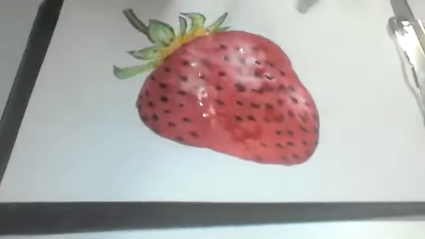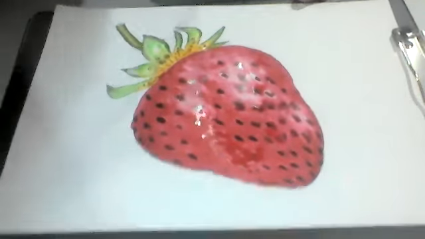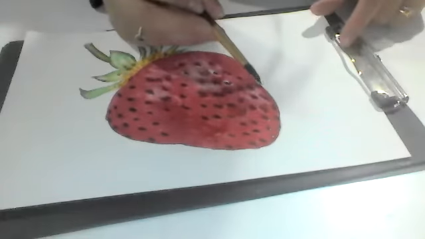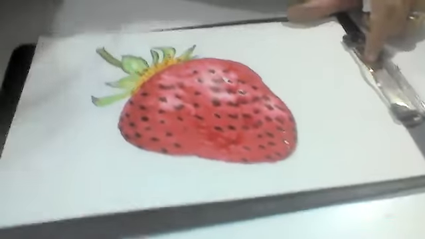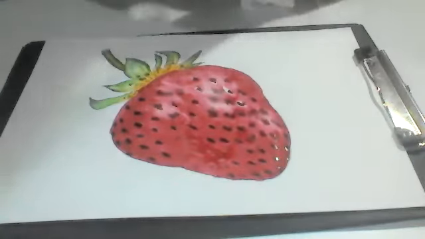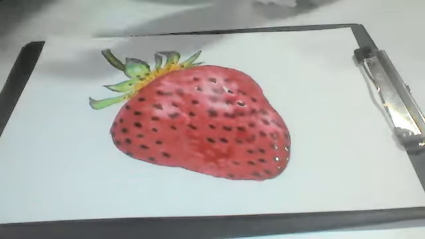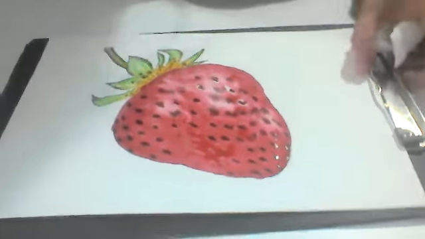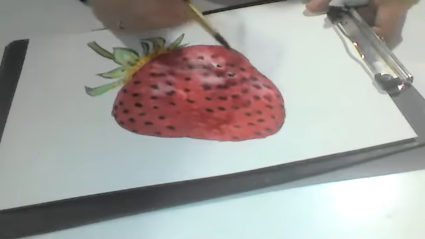Okay, so now I have this area ready. I do have to go back to my strawberry itself. So I'm now going to try and find the dry area. So these areas are now dry. I just need a little bit more burnt umber now. Okay, and then like so.